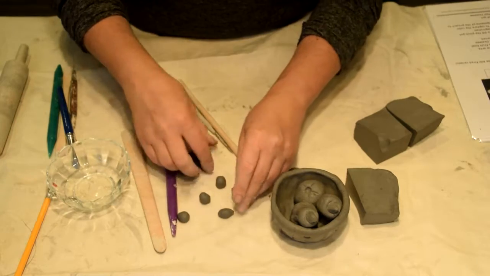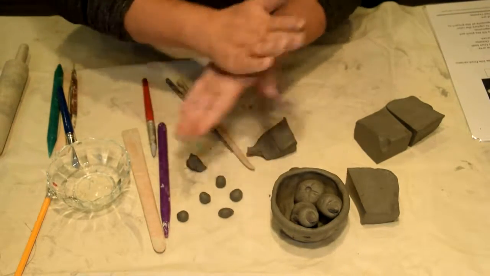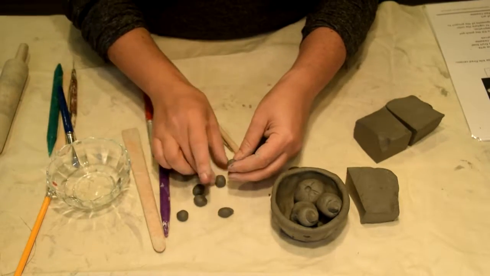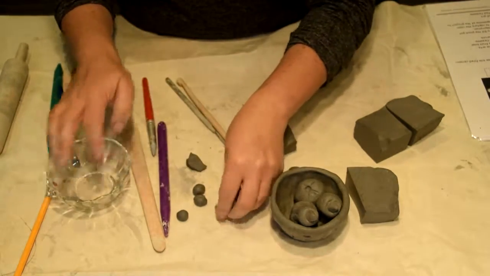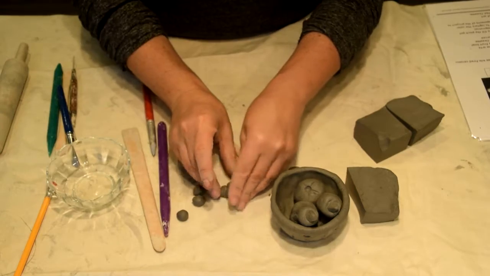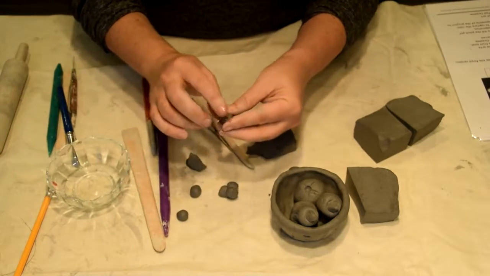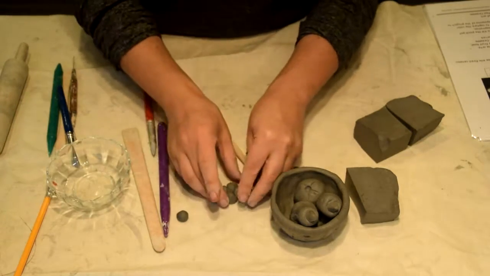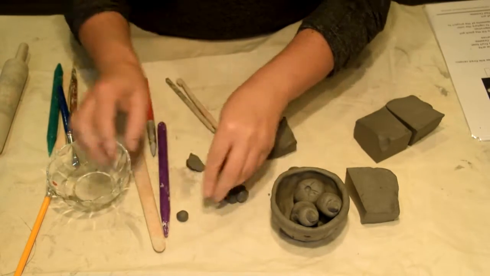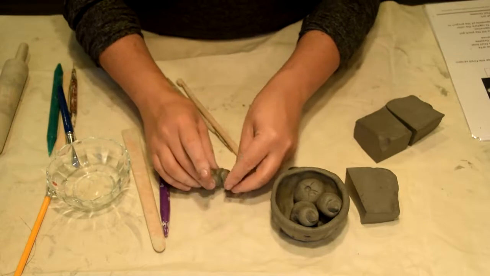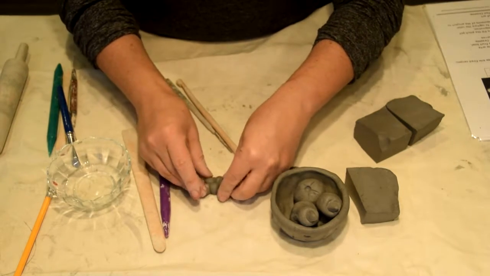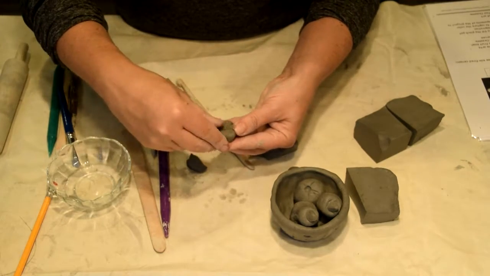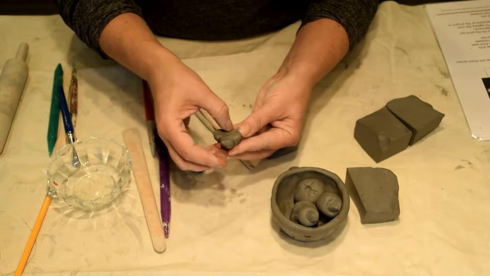Make your grapes. And then you would stick them together with vinegar. I don't know why the vinegar works, but it's magic. And I also suggest on the back smoothing them together, because otherwise they'll fall apart.